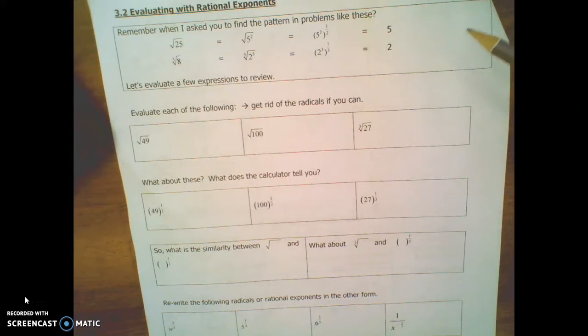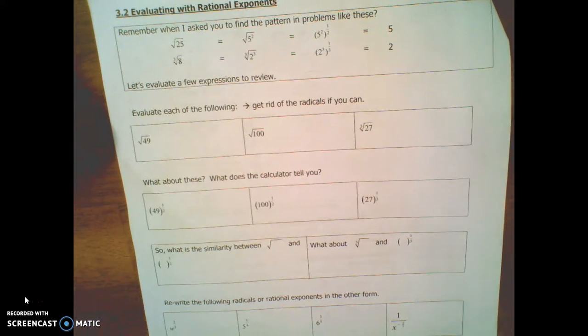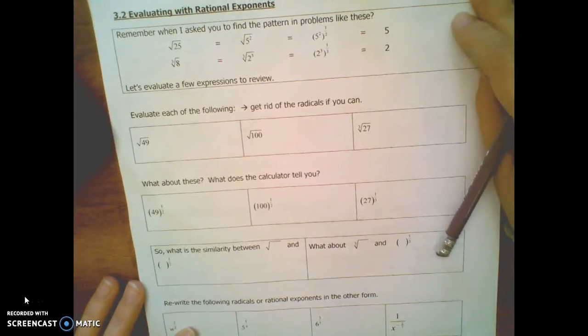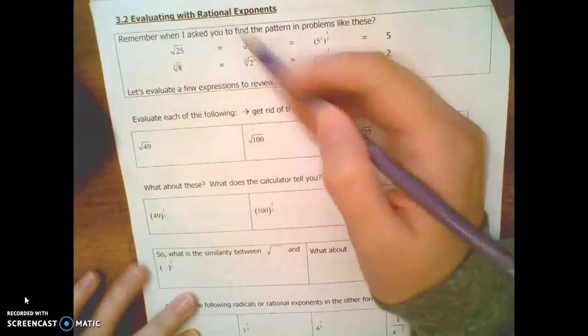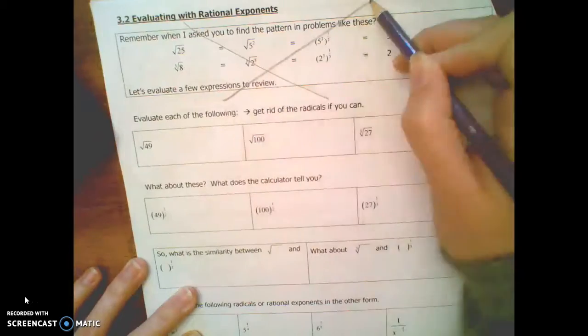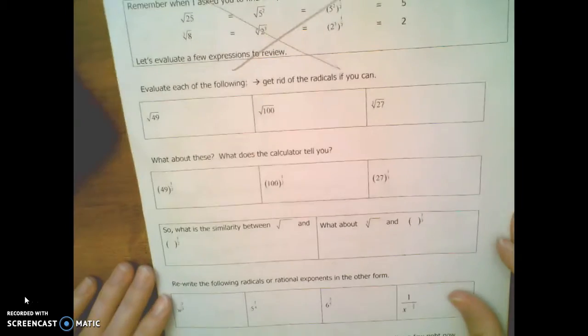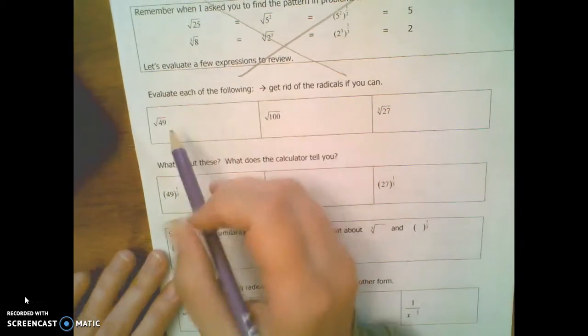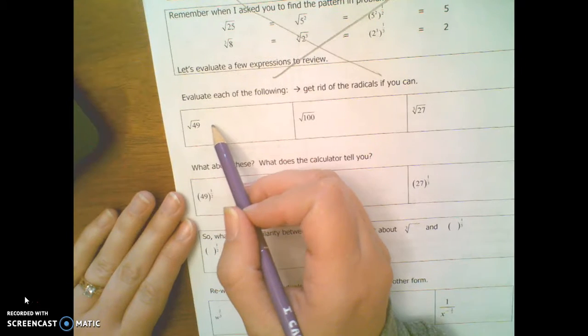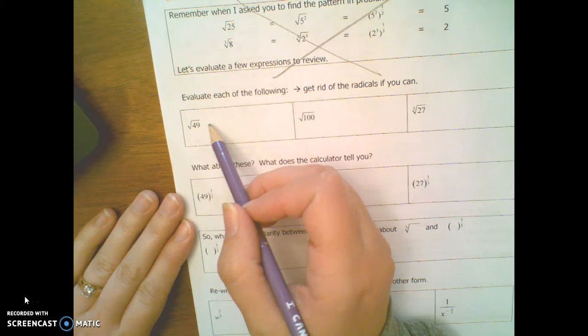Hi, welcome to 3.2 about radical expressions. We're going to start on page 10 of your notes packet. This up at the top, I did not write that, and we're not going to go over that. So we're just going to start right here with square roots that you hopefully already know.